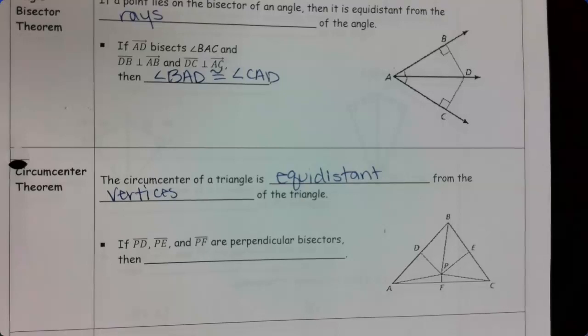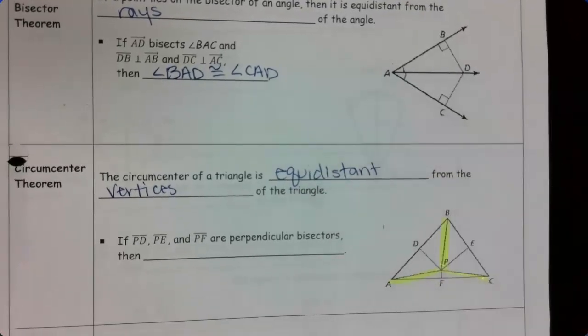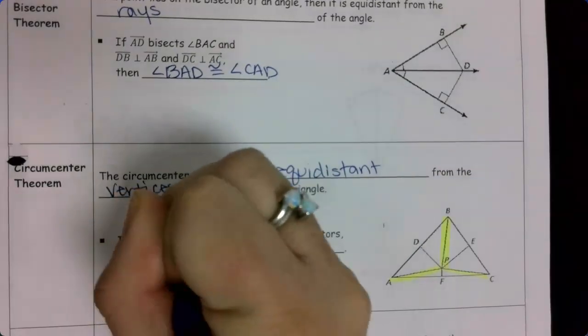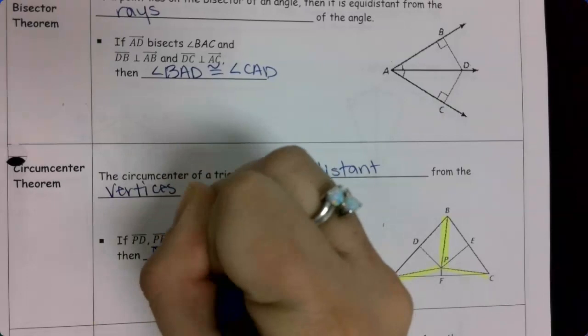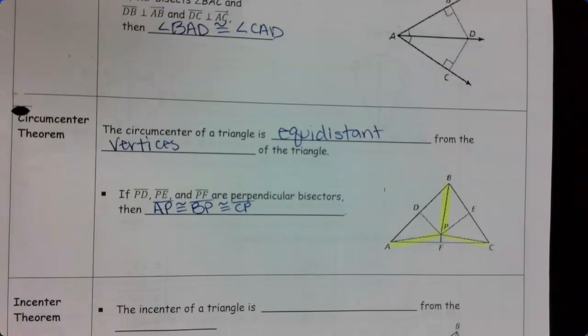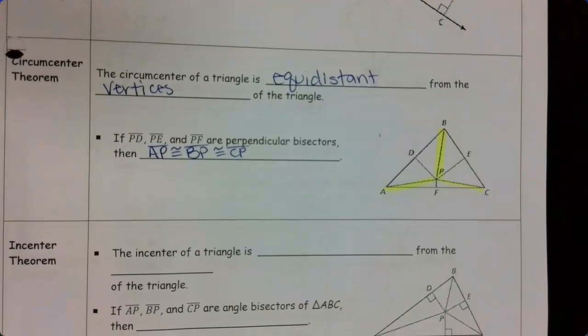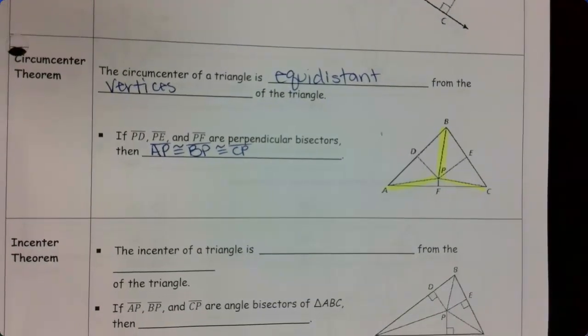Okay, so if PD, PE, and PF are perpendicular bisectors, then AP, BP, and CP, so these three right here, are all going to be congruent. This one's made from the perpendicular bisectors.